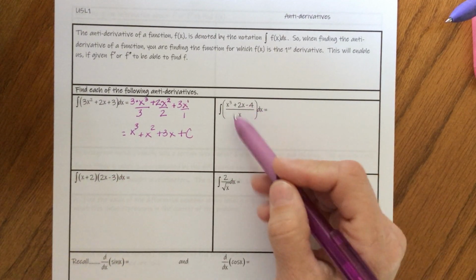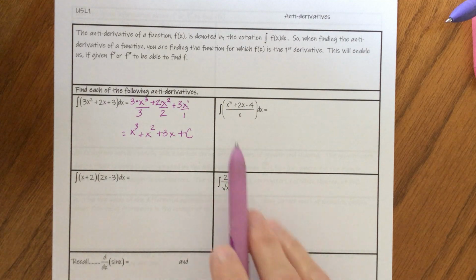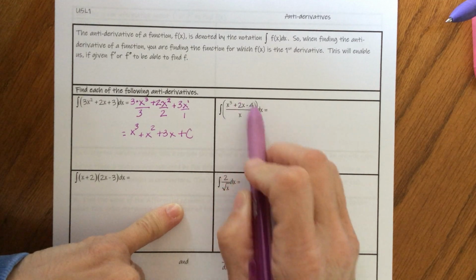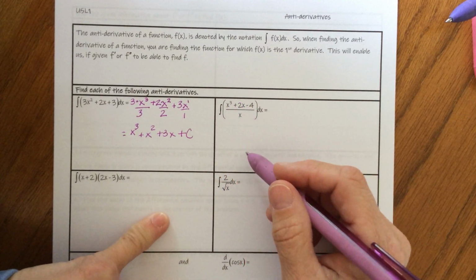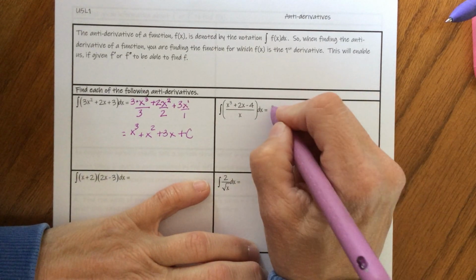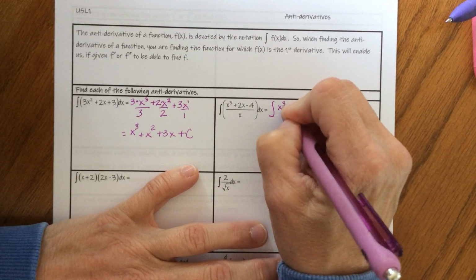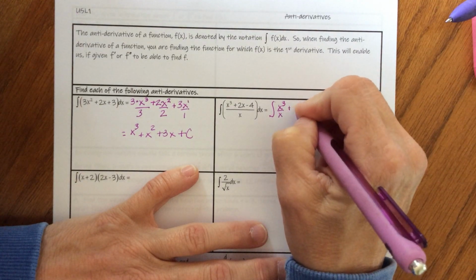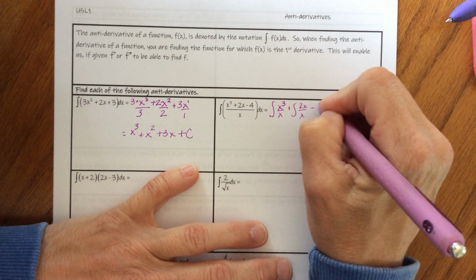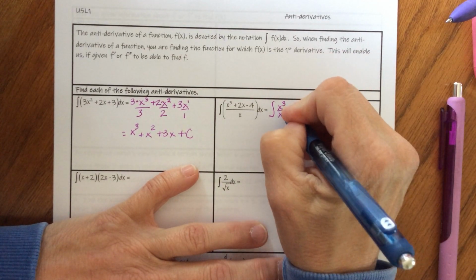Okay, so now let's take a look at this example. On this example, I would recommend this integral could be rewritten so that finding the antiderivative would be a little easier. And that would be this: the integral of x cubed over x plus the integral of 2x over x minus the integral of 4 over x. And what I've left off on each of those is my little dx.